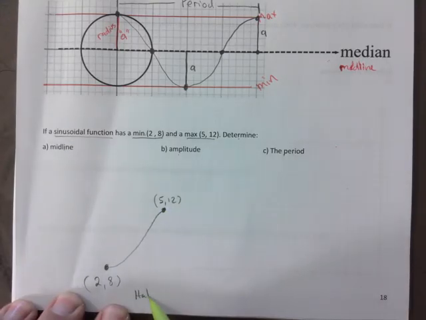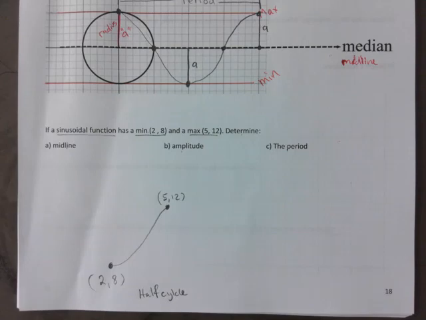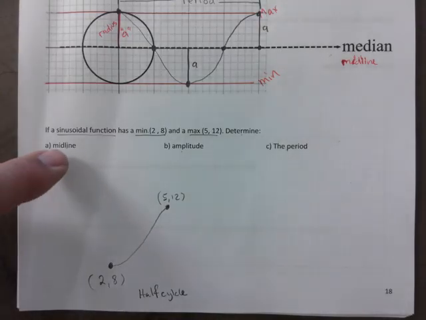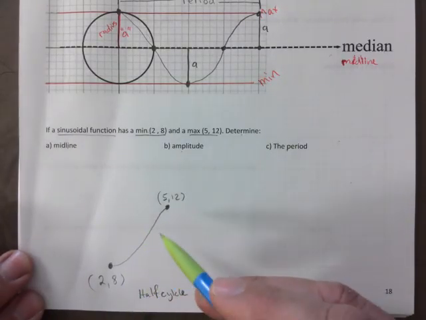Half cycle. So we don't have the full picture here, but we can use symmetry to figure out the rest. What would be the equation of the midline if I only had this information here?